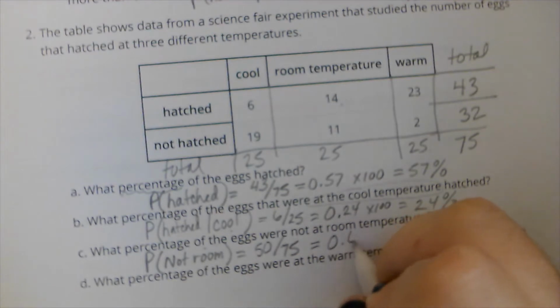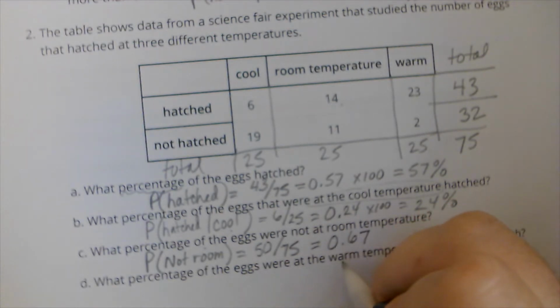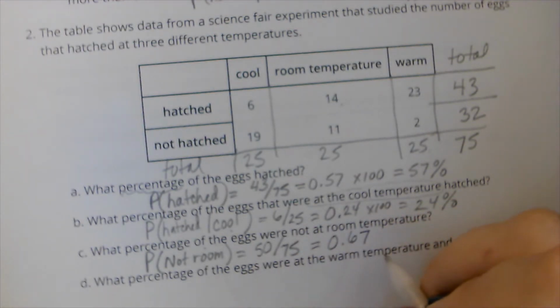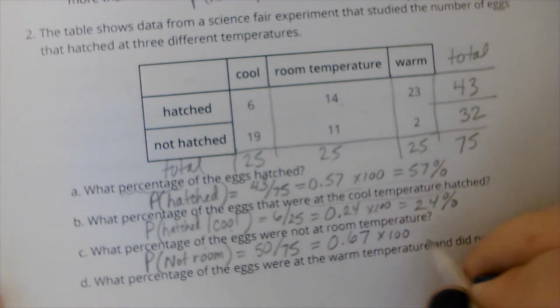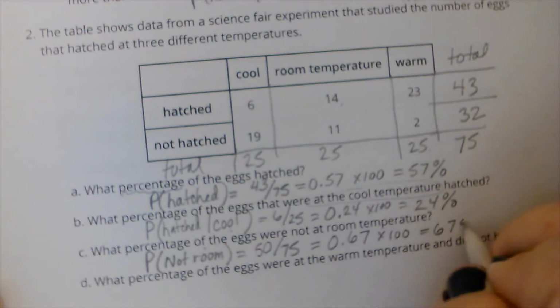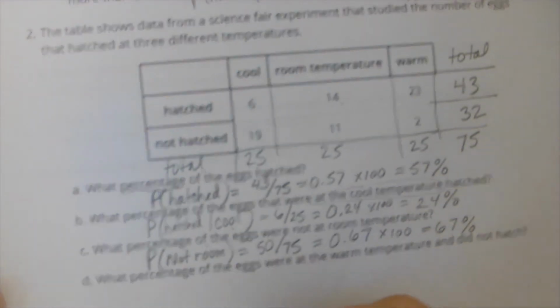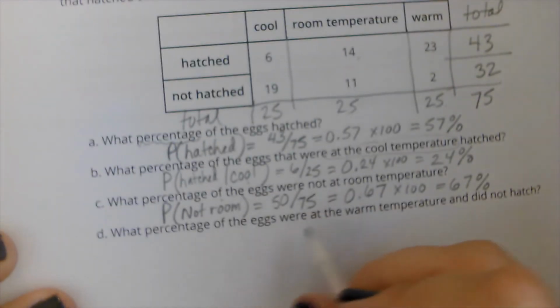Oh, sorry, 0.67. It's 0.66666666, but that would round up to 0.67. And then multiply by 100, 67%.